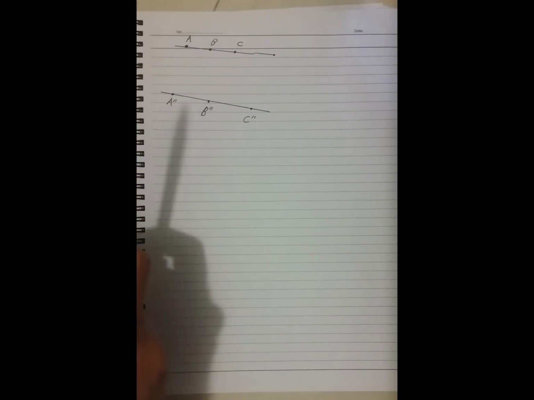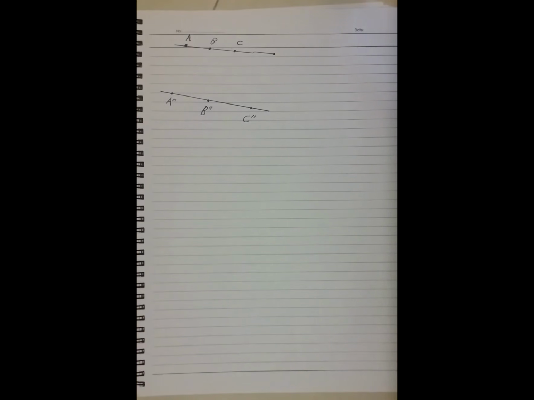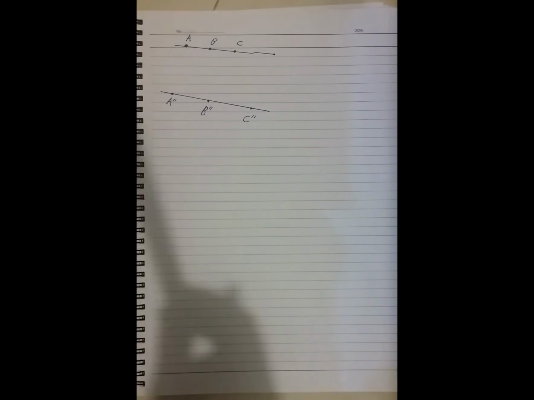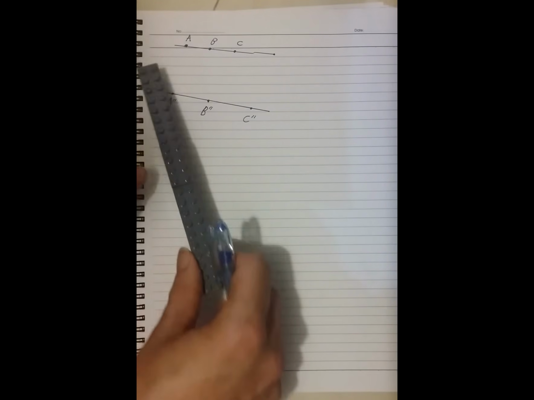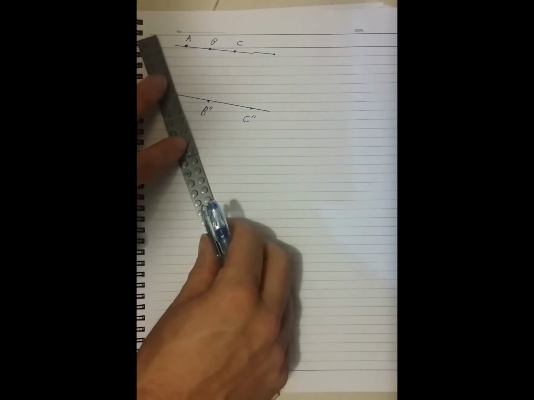So if you'd like to pause this video now and think about how you might want to draw in extra points and lines to construct such perspectivities, please do so. Okay, so there's actually lots of solutions. Here's one.